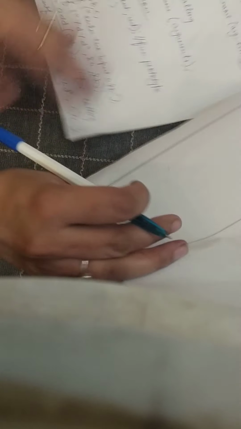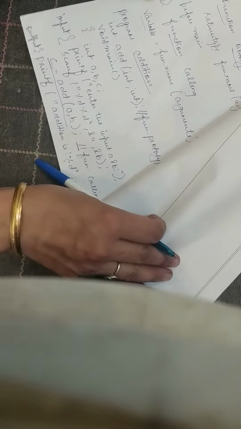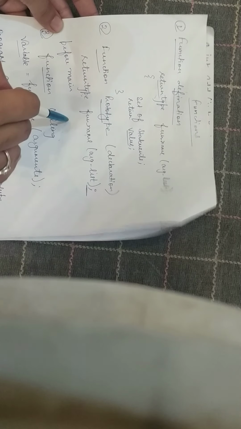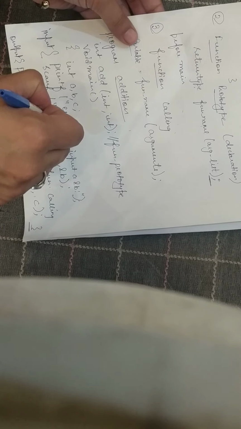So this was about the function introduction, in which I have covered the 3 topics: function definition, function prototype, function calling, and the program to add 2 numbers using functions.